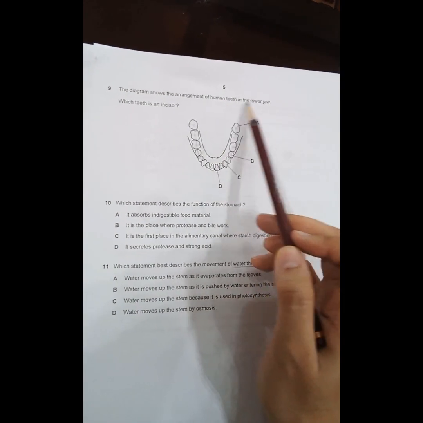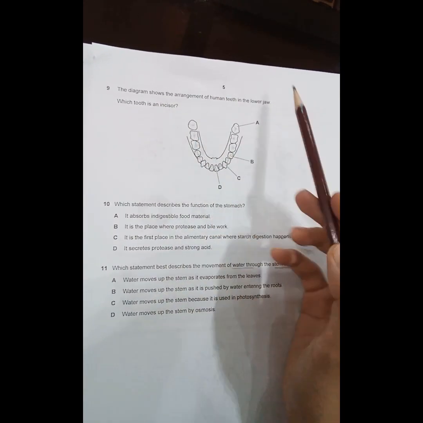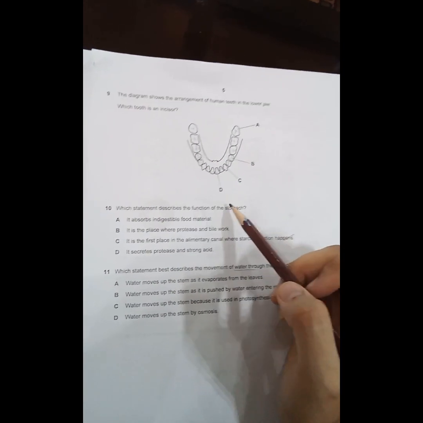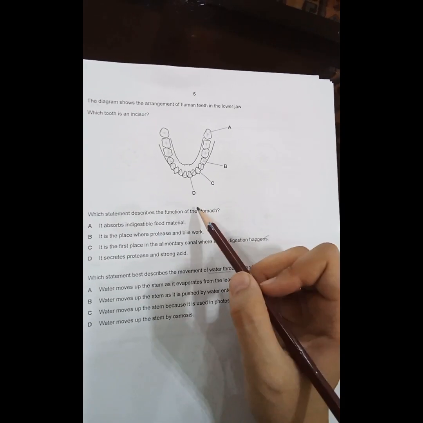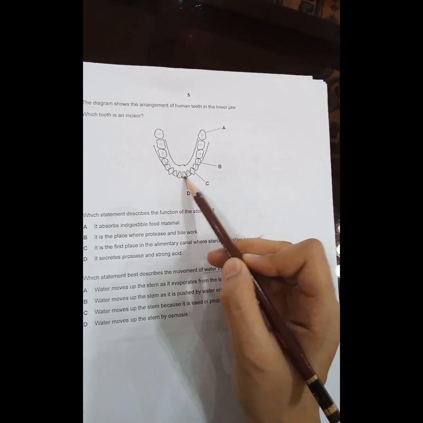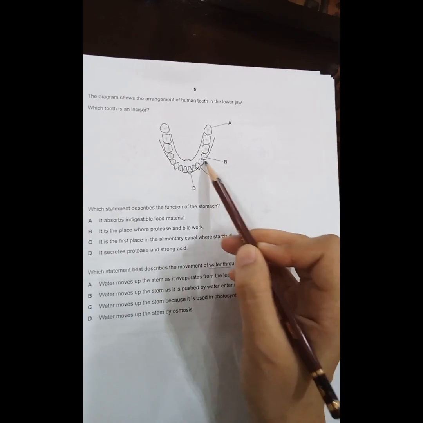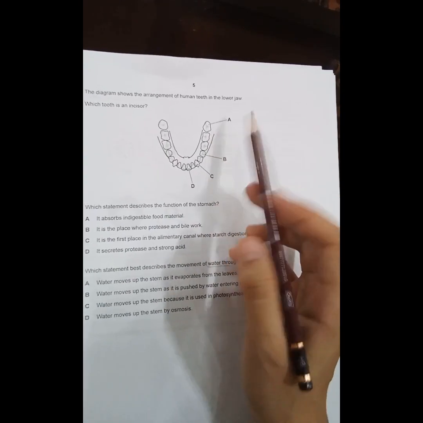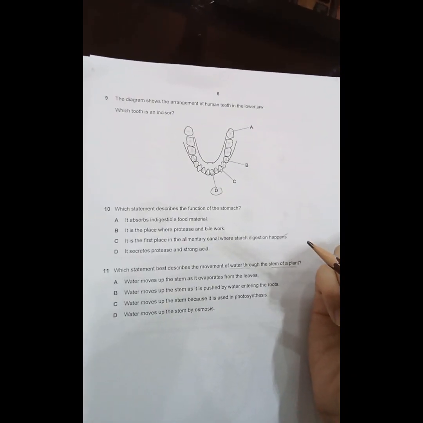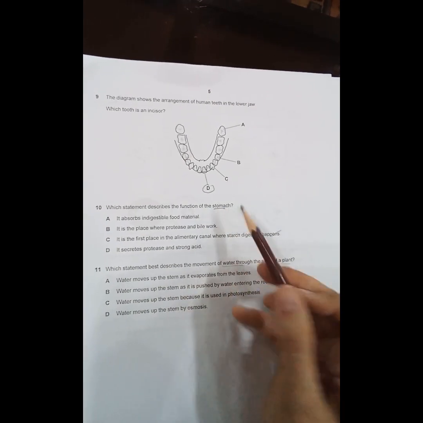Moving on towards question number 9. The diagram shows the arrangement of human teeth in lower jaw, which tooth is an incisor. So we know that these are incisors, these are canines, these are molars, and these are premolars. So this is D. Which statement describes the function of the stomach?